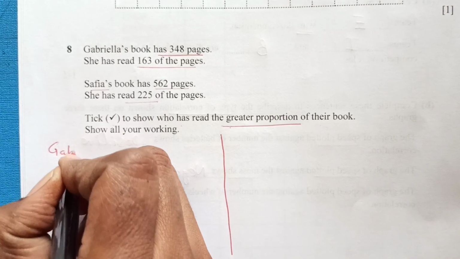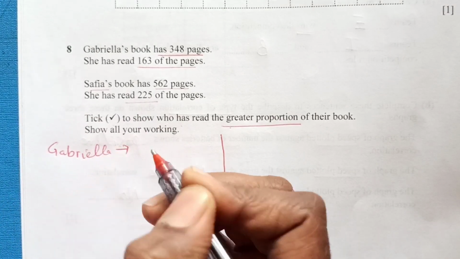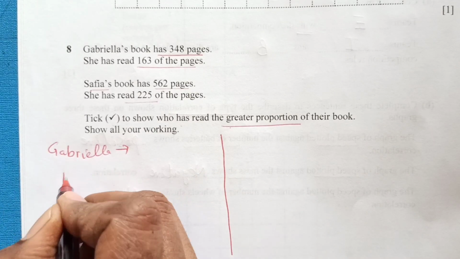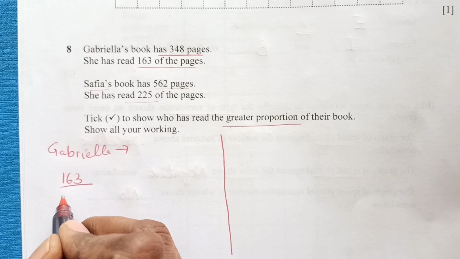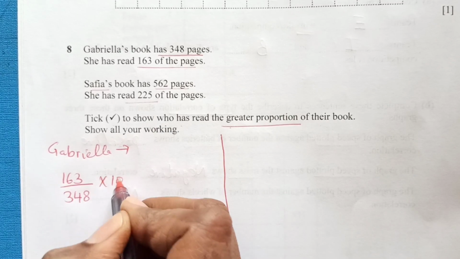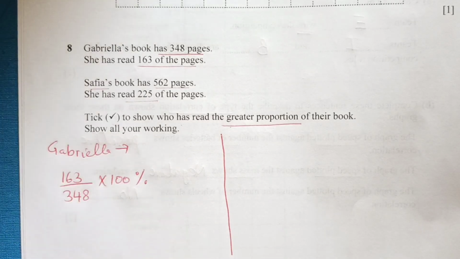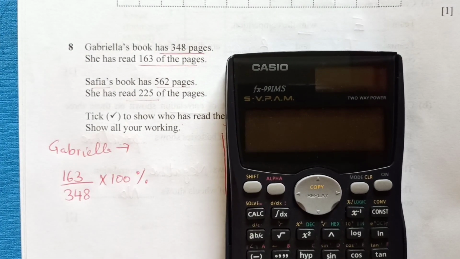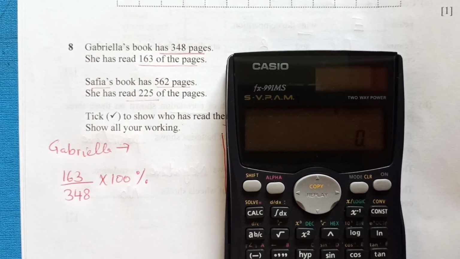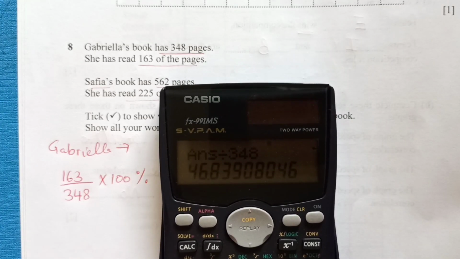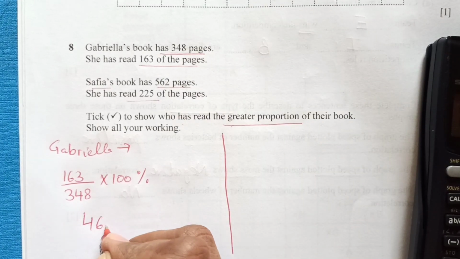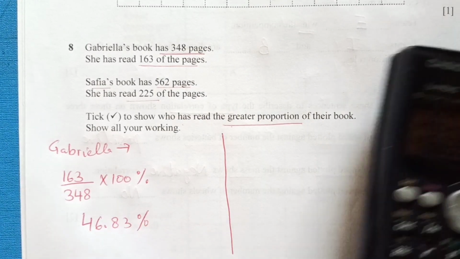So for Gabriella, how many pages did she read? She read 163 out of 348. And how many did she read out of 100? If you calculate this with a calculator, let's see. We have 163 times 100 divided by 348. So this is 46.83. 46.83 percent.